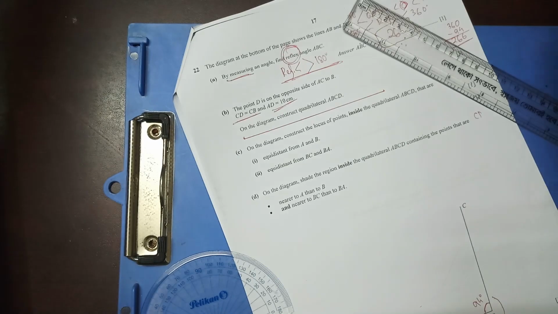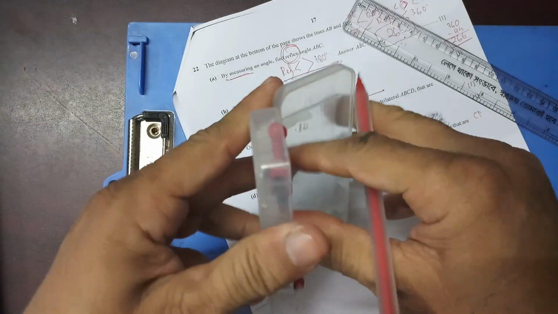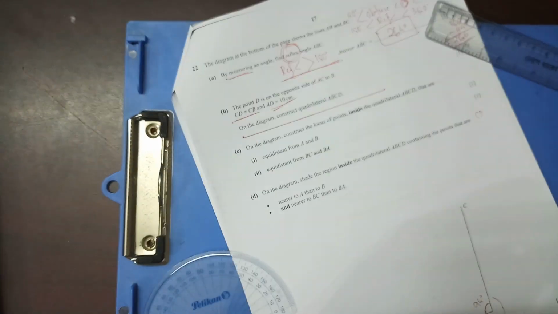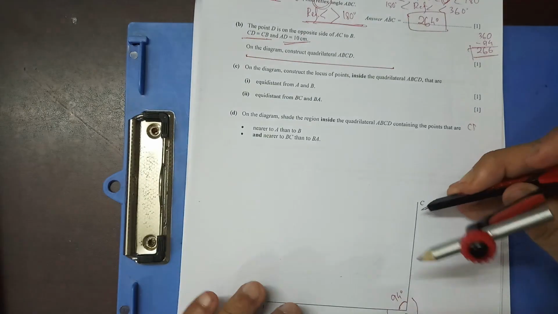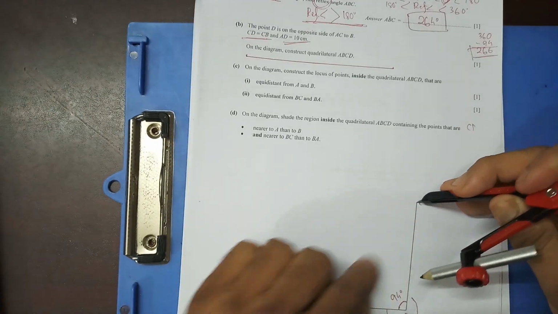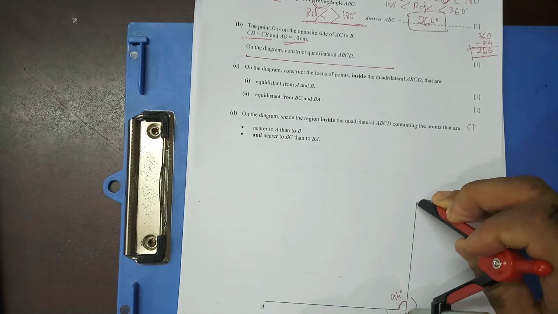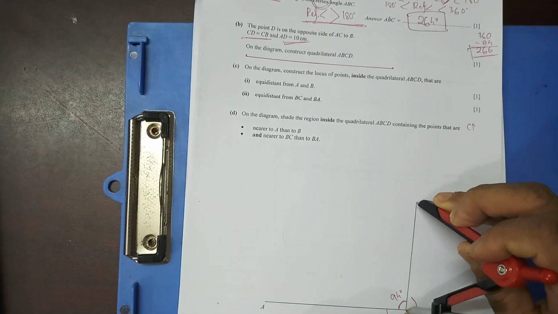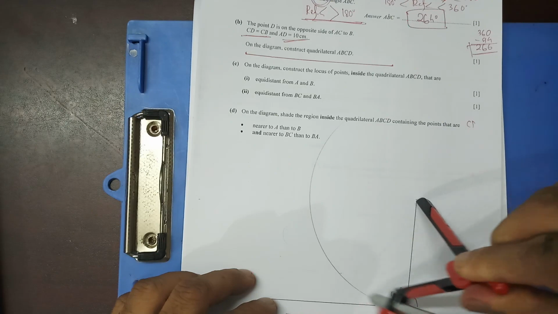Okay, so I'll take this compass, and I have this pencil attached to it. First one, CD equal to CB. Let me measure CB. I'm going to put my pointer of the compass over here and measure this radius till B, or CB, and then I'm just going to draw an arc like this.